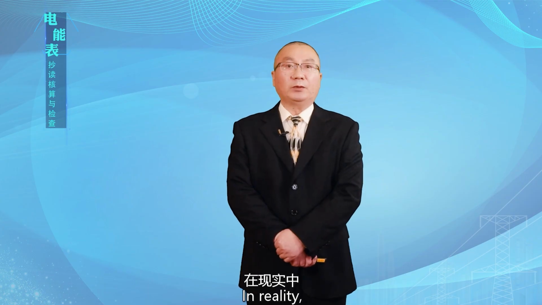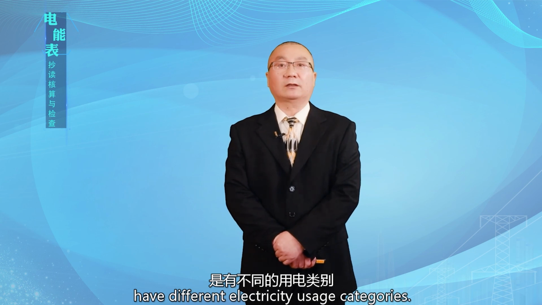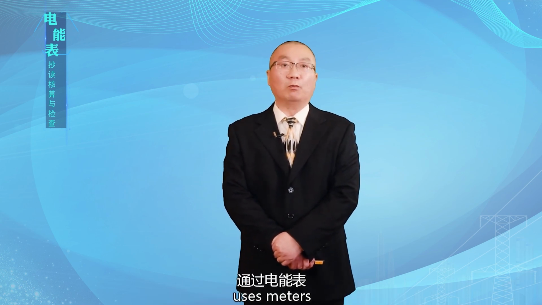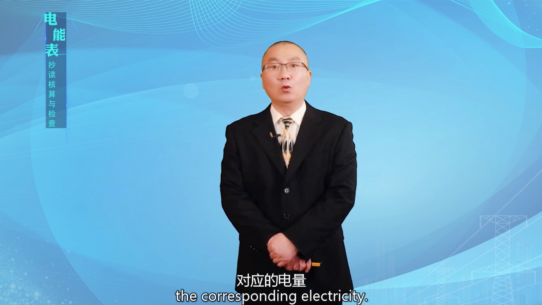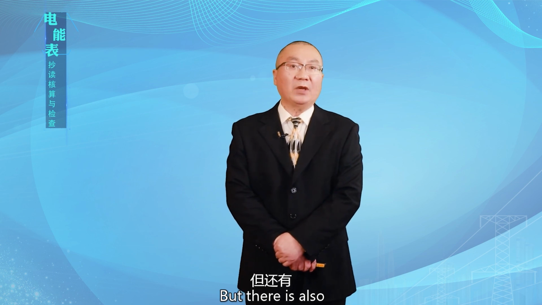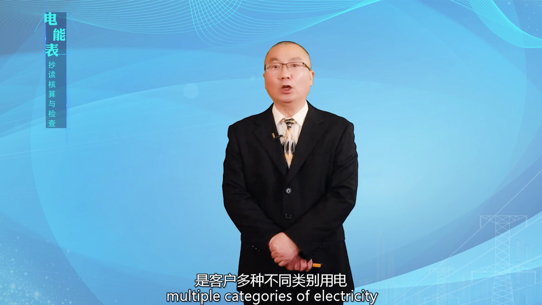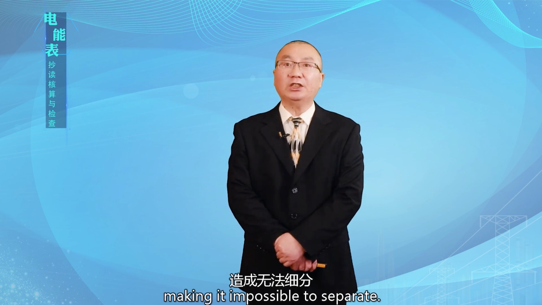In reality, we know that most customers have different electricity usage categories. Often, the power company uses meters to separately measure the corresponding electricity. But there is also a situation where customers use multiple categories of electricity mixed on one line, making it impossible to separate.